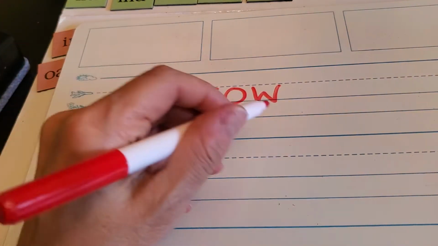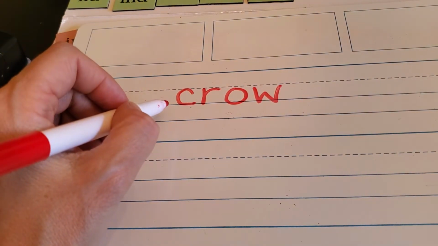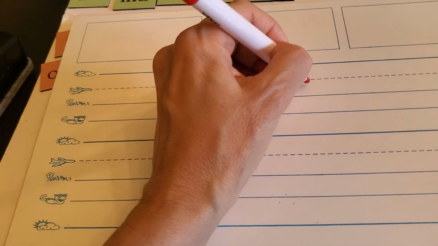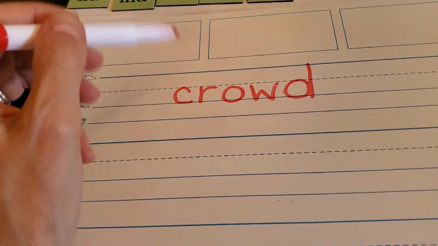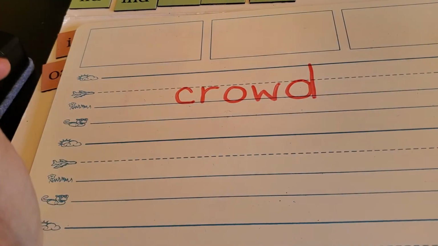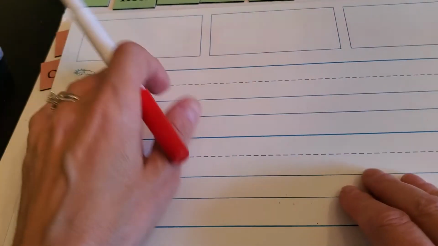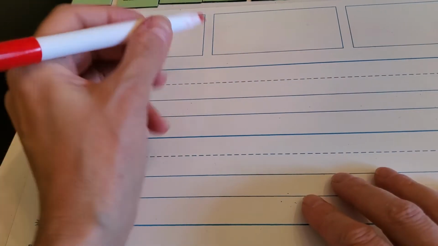Okay, crow is not a word, okay? Crow. A crow is a black bird, okay? Now, if I put a D at the end, what's the word? Crowed is not a word. Crowd. When there's a crowd of people, there are many people around you. So when you don't know how to read a word, you try the two different sounds for OW, and one of them will sound right.